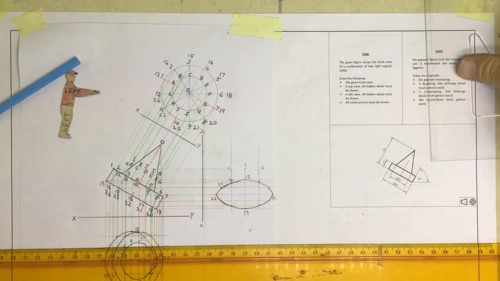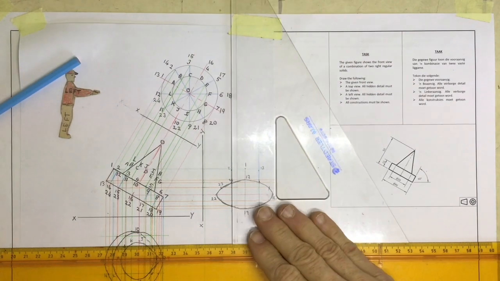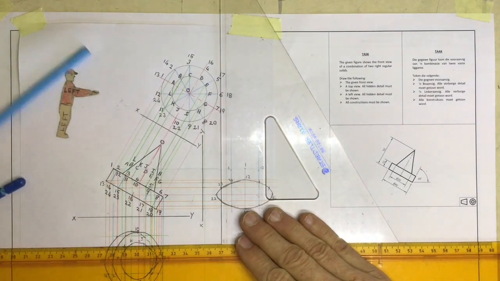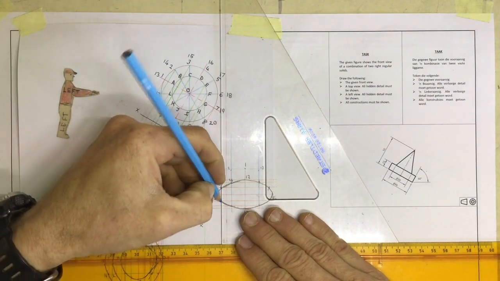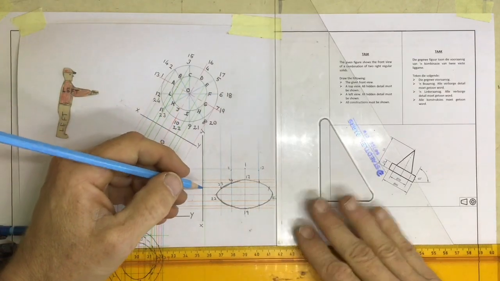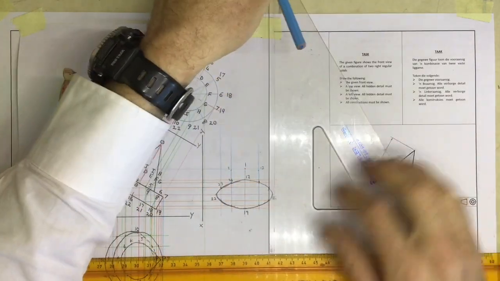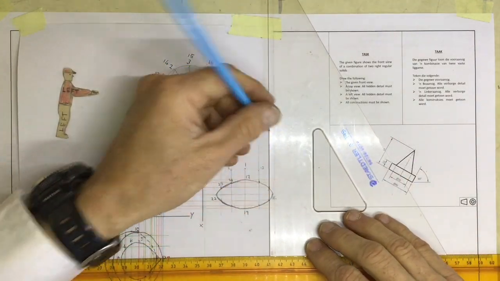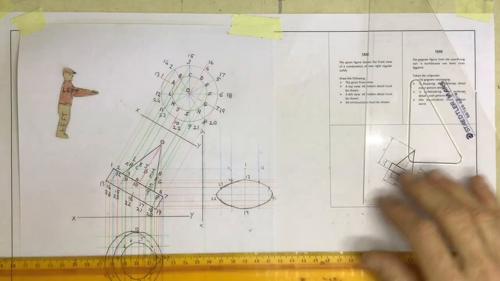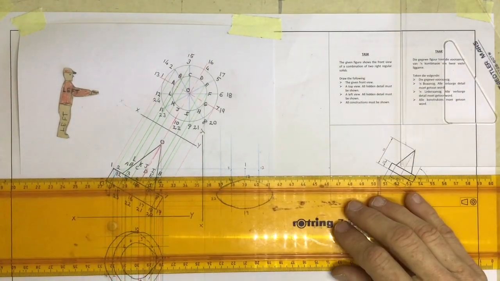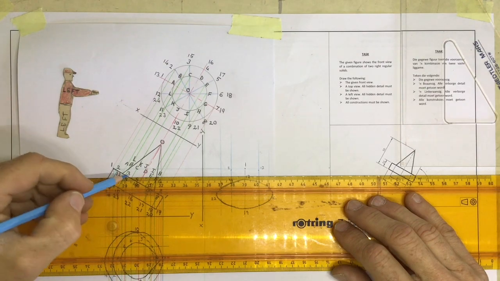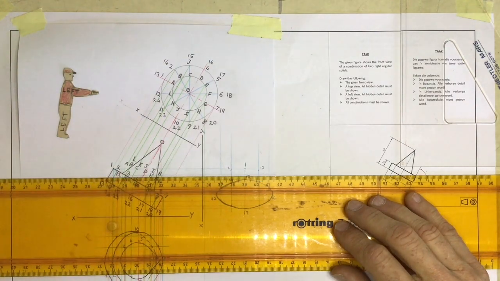All right, let's do the next two over here. Line coming up over here. There and there. And you can probably see that I've got a line that's going to come across from those points over there.